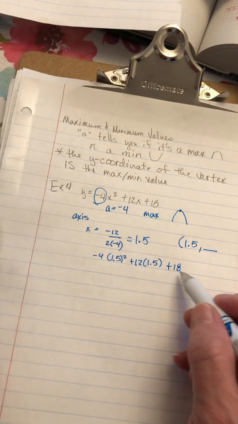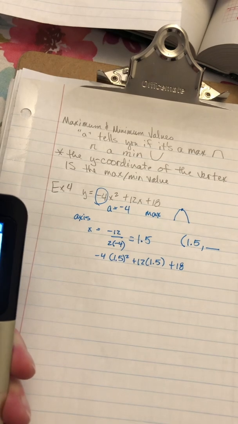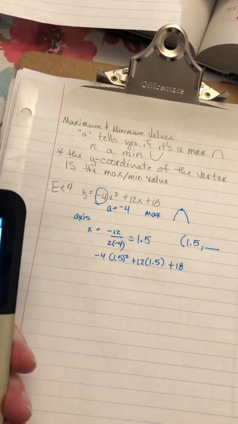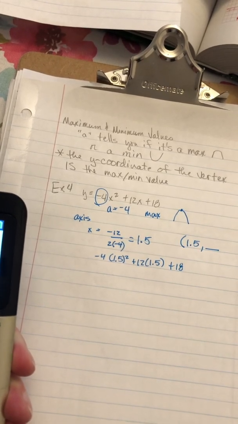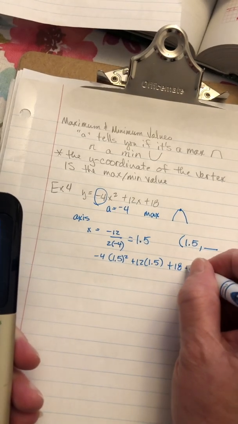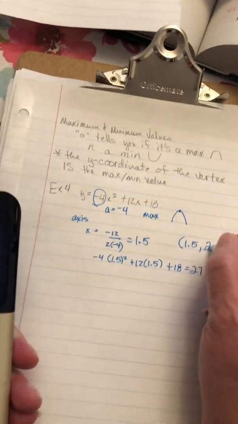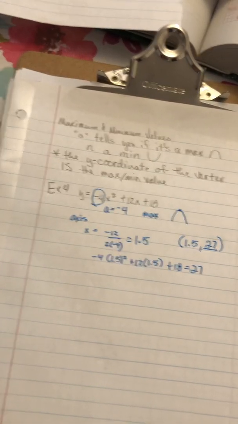The y-intercept is at 18. Okay? All right. Negative 4 times 1.5 squared plus 12 times 1.5 plus 18, 27. All right, that's my vertex, okay?